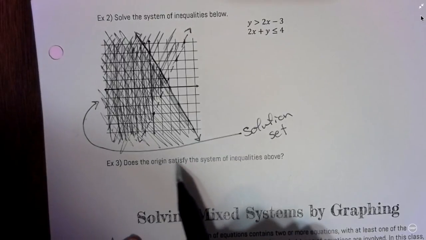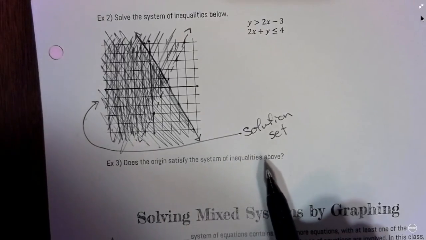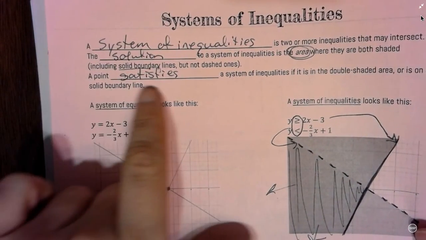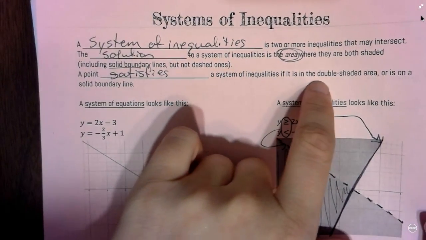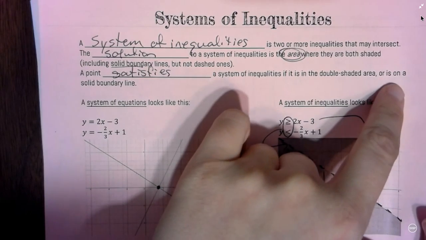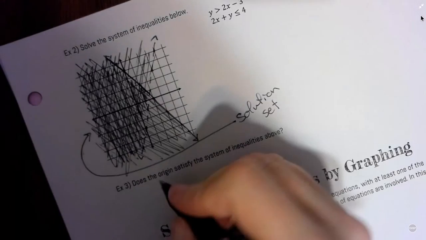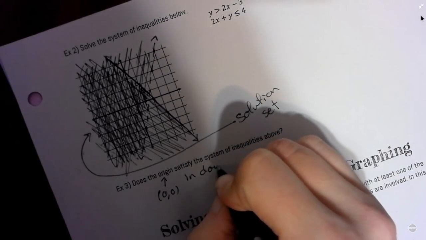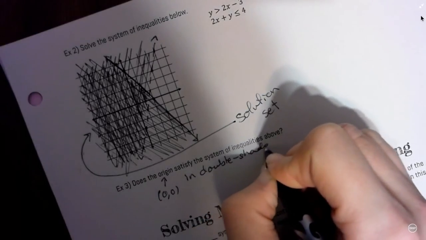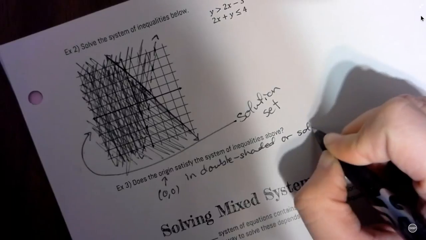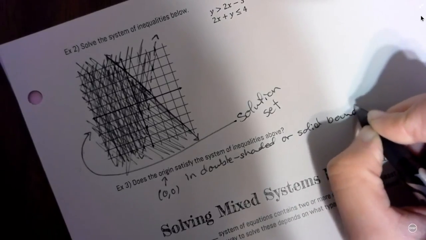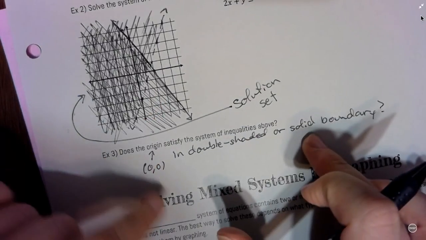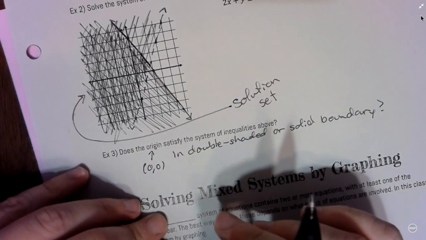So then number 3, does the origin satisfy the system of inequalities above? So let's look at page 8 again and see what that means. So a point satisfies a system of inequalities if it is in the double shaded area or is on a solid boundary line. We just have to see is the origin, which is (0, 0), in the double shaded area or on a solid boundary. So that's what you're looking for: is (0, 0) in the double shaded area of this graph or the solid boundary line. If so, it satisfies the inequalities.